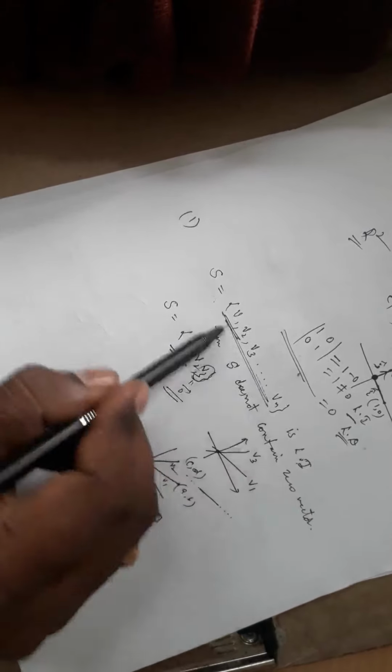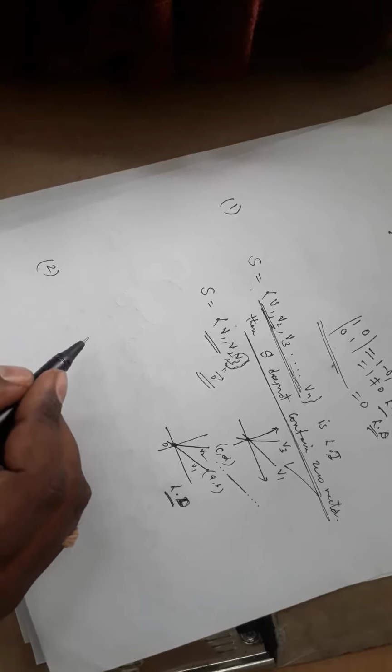If the set contains the 0 vector, it implies it is linearly dependent. So if I claim that this is linearly independent, none of the vectors must be the 0 vector. So S does not contain the 0 vector. This idea is clear? Next thing. See, this is important.